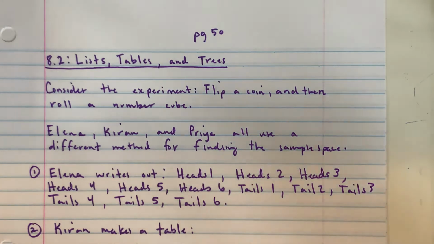And you'll notice this looks a little different than your book. It's the same as your book, but it's just written down on paper instead of in the workbook. So you could either copy this down or you could just look in your book if you have your Unit 8 workbook. All right, so here we go.